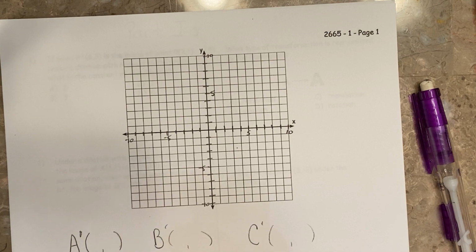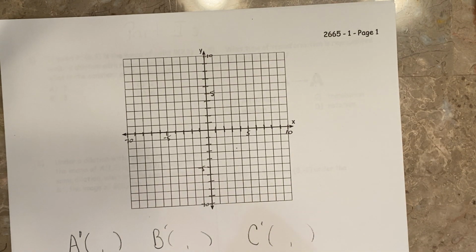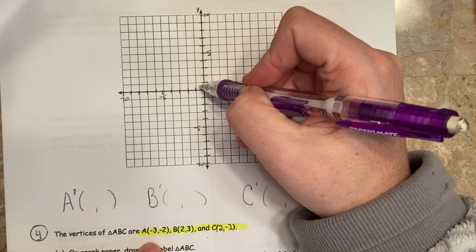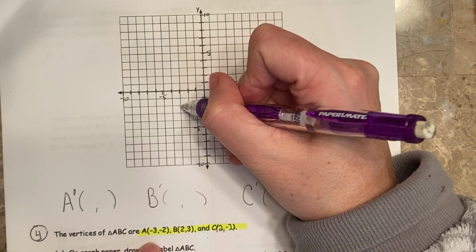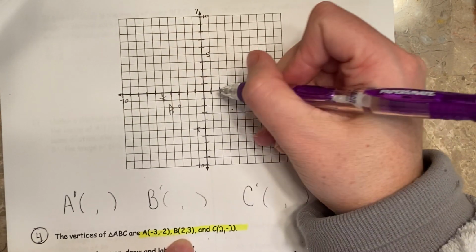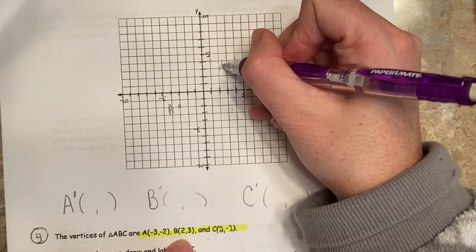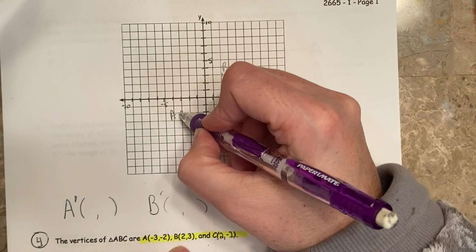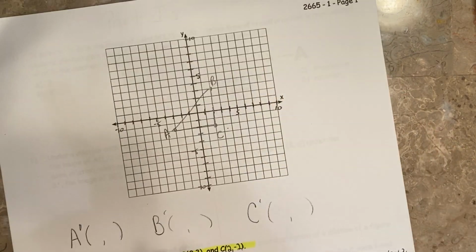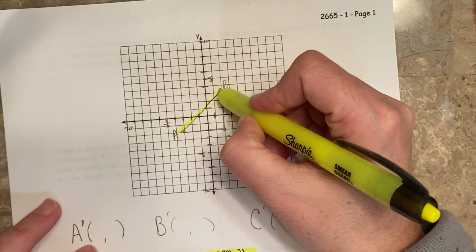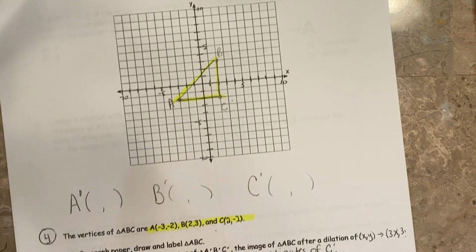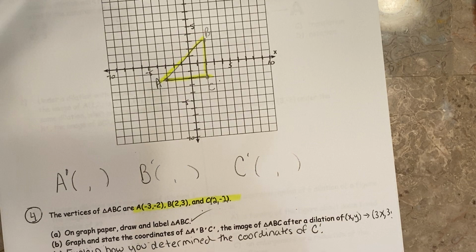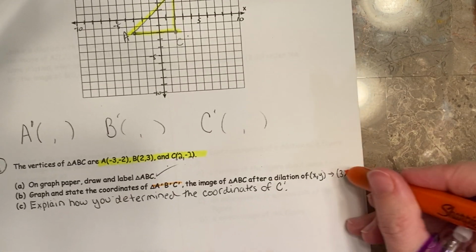So starting off again, this is how it usually starts off. Graph an original. This is how your final will be as well. So graph these originals. Negative 3, negative 2 is A, 2 and 3 is B, and 2, negative 2 is C. So I guess it kind of looks like a right triangle. All right. So on graph paper, draw and label triangle ABC. Graph the image. Okay, so we want an image.